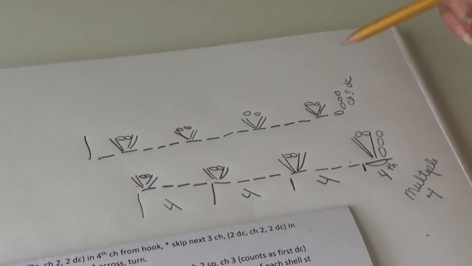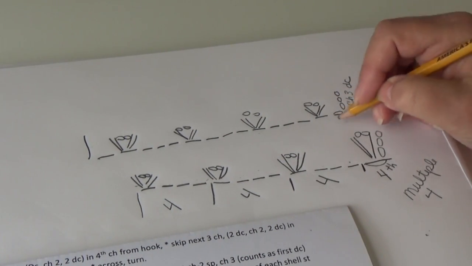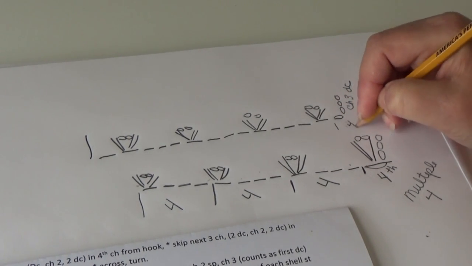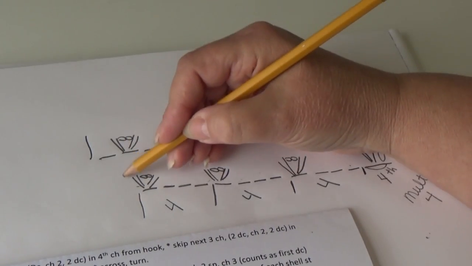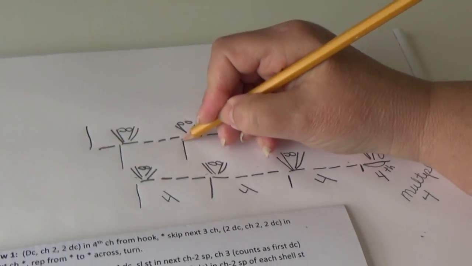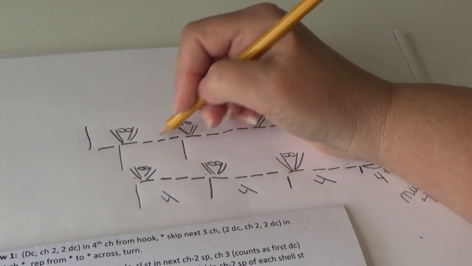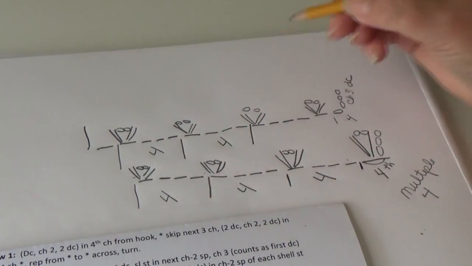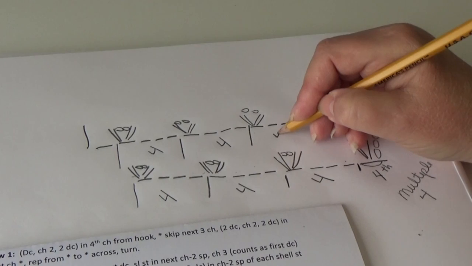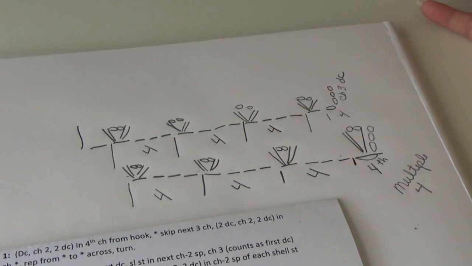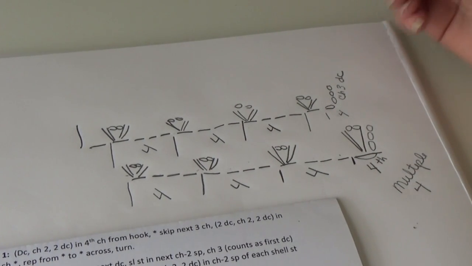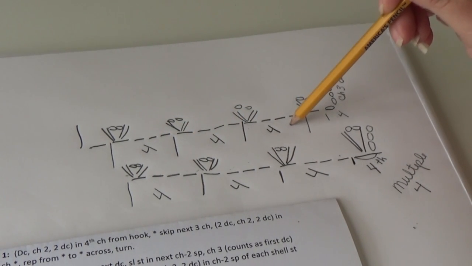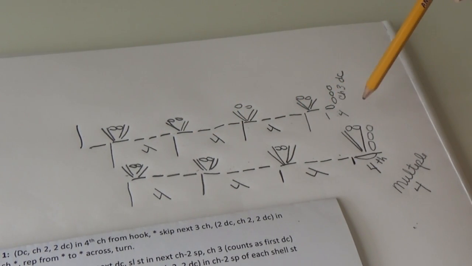match this one. So then this would be, you're skipping these 4 chain here, so that's 4. Your pattern, again, is from your shell to the 3, so that's 4, 4, and 4. So now your multiple changed. Well, it really didn't change. Your multiple is still 4, but you have to add for the extra stitches.